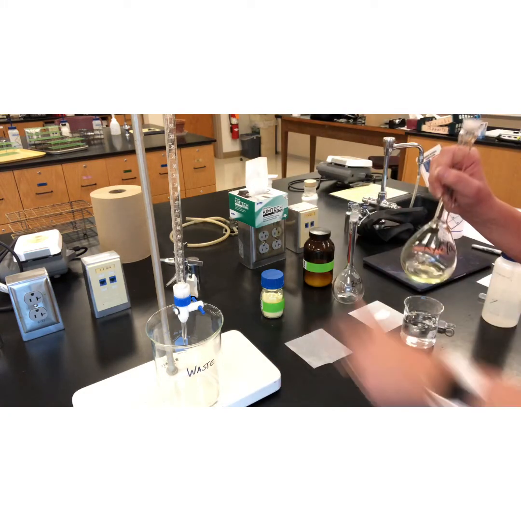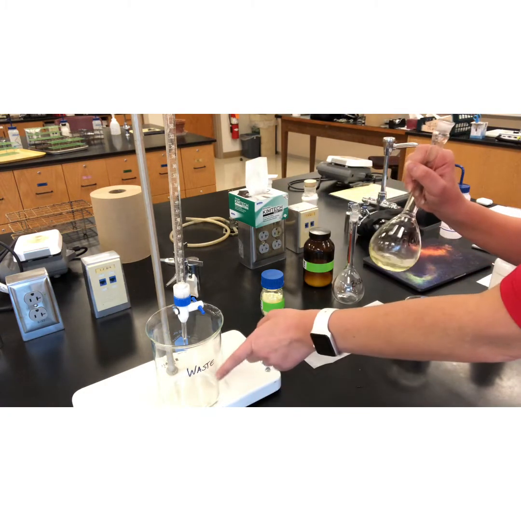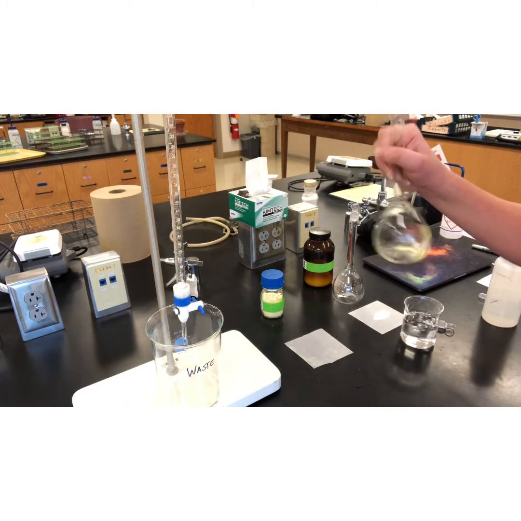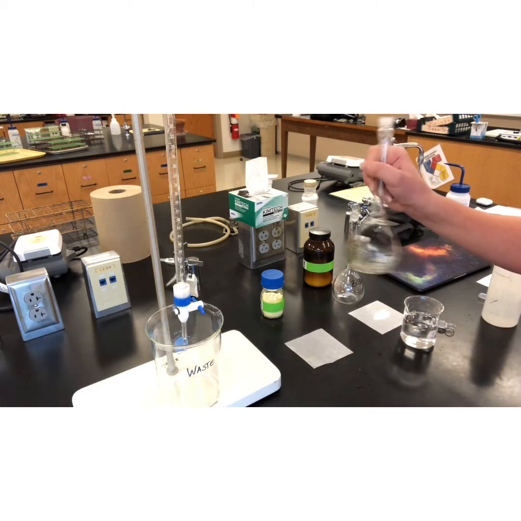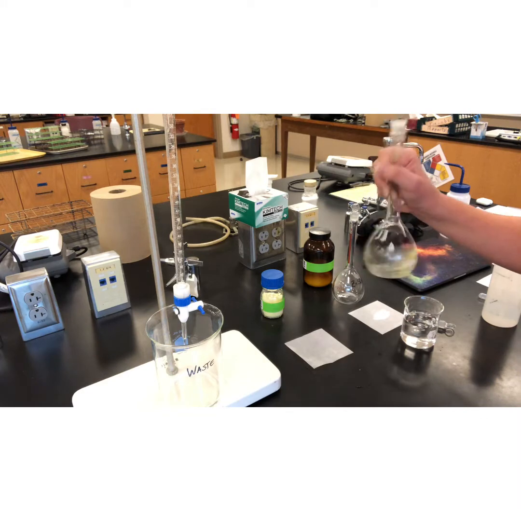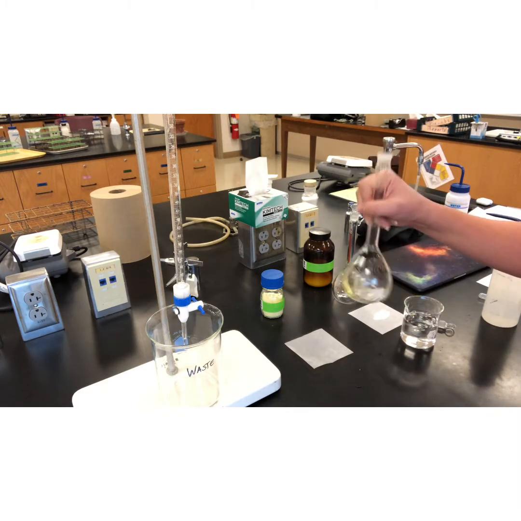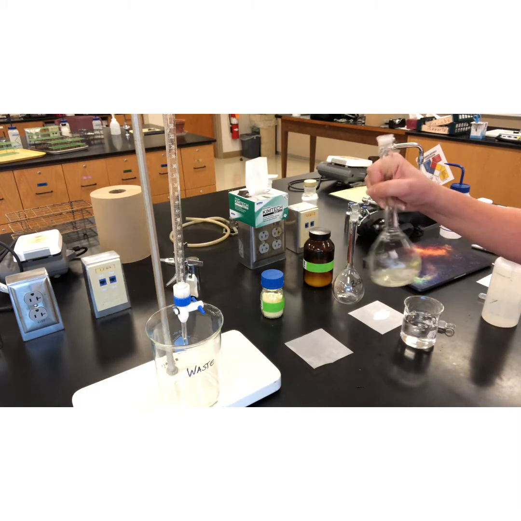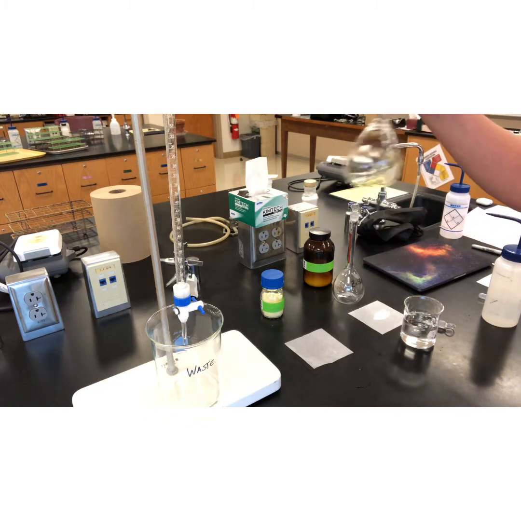I've got my burette set up for the next couple of steps, and I've labeled my waste container so I don't have to keep going back and forth each time to the waste container. I'm just going to put it all in there and then take it to the hood at the end of the lab and properly dispose of my waste.